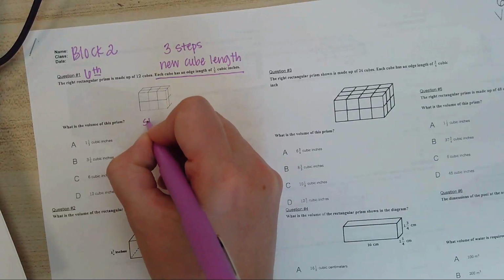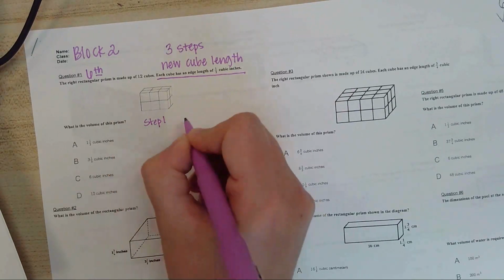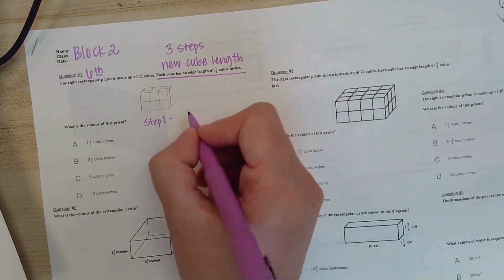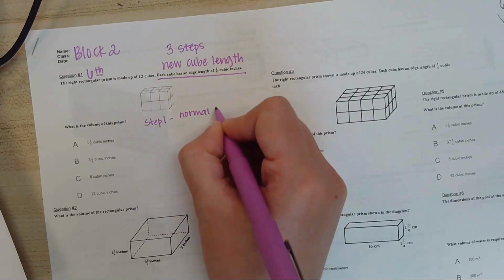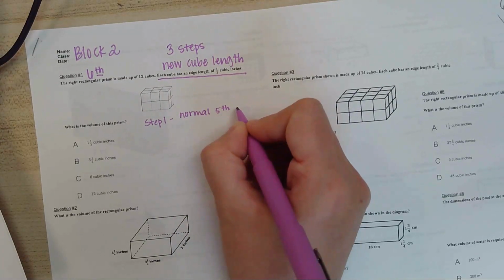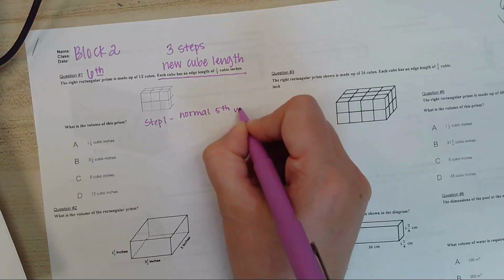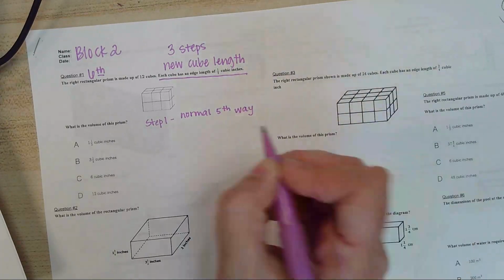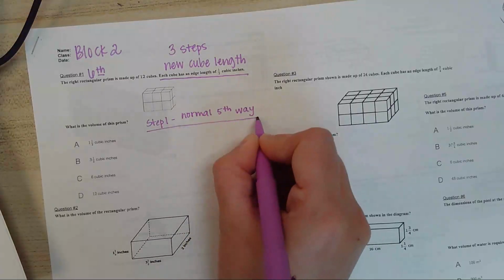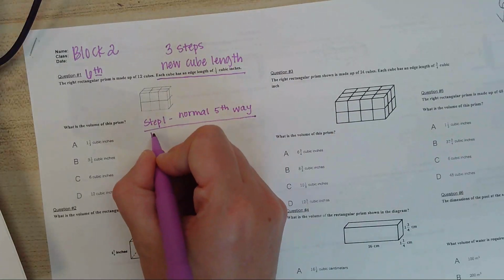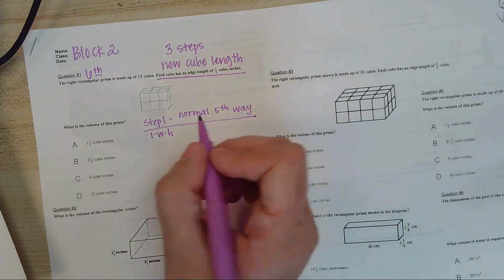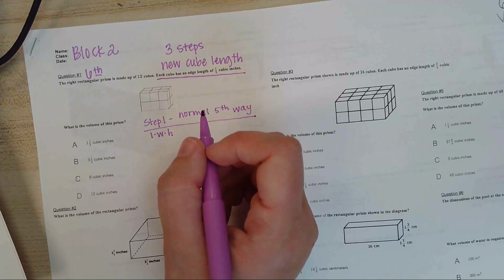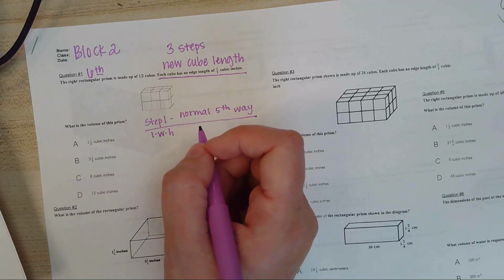Step 1 is to do it the normal 5th grade way. And what I mean by that is just to go length times width times height. It already tells you the answer to your length, your width, and your height.